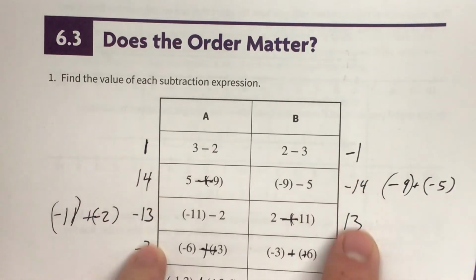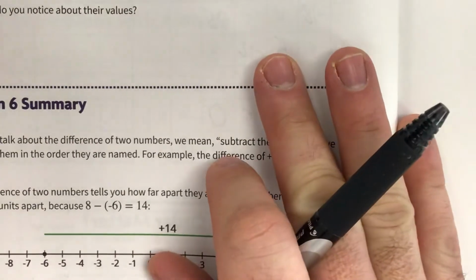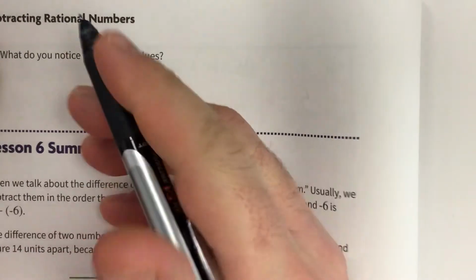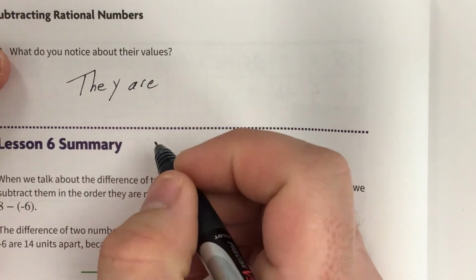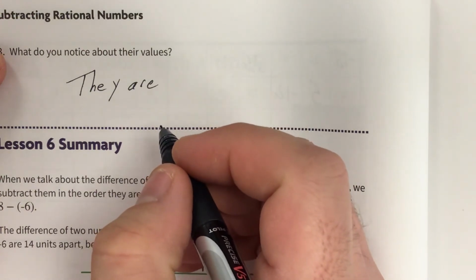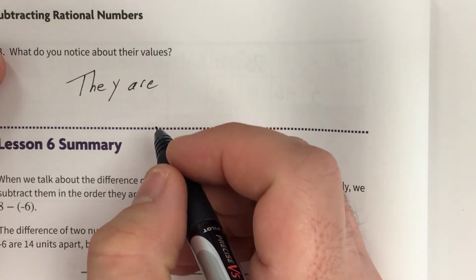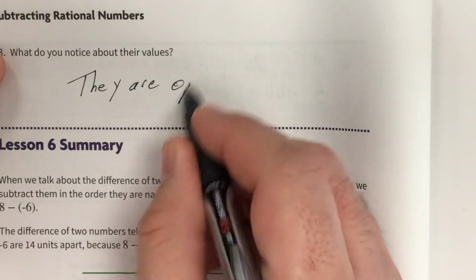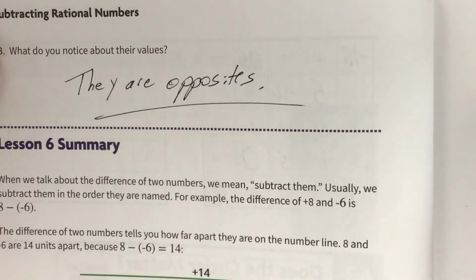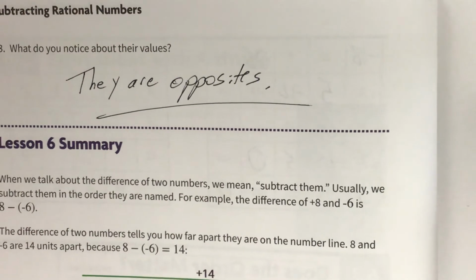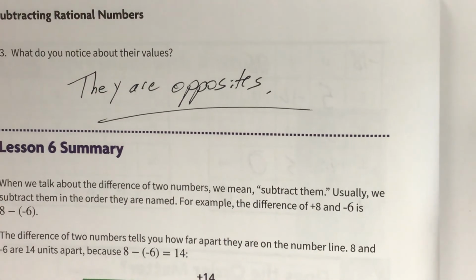And question 3, what do you notice about their values? Now we're talking about the answers. Going straight down. If one side goes positive and the other is negative. Okay. What's a word that we can call those answers then? Yeah, they're opposites of each other. One is positive, one is negative. Sign switched, however you want to describe that.